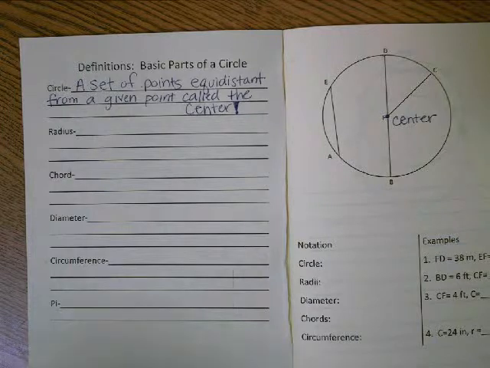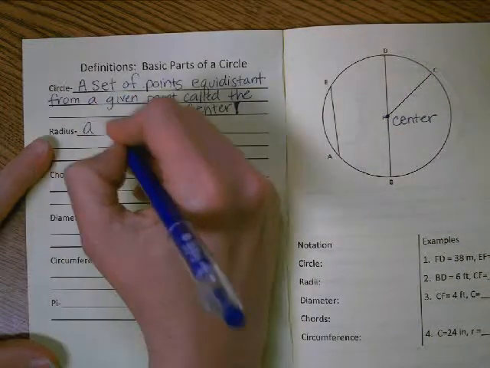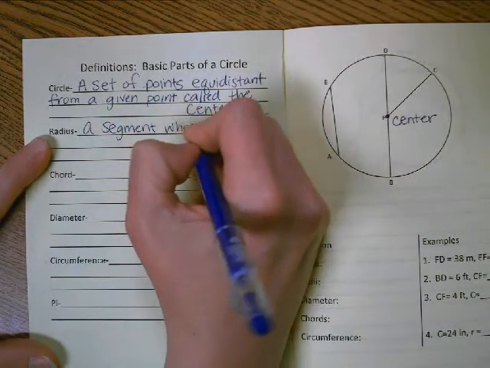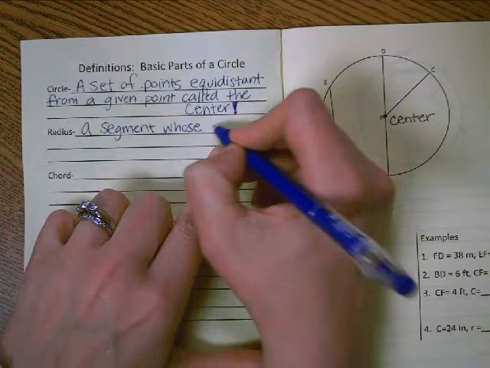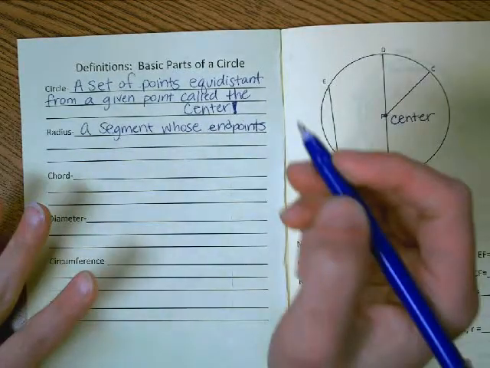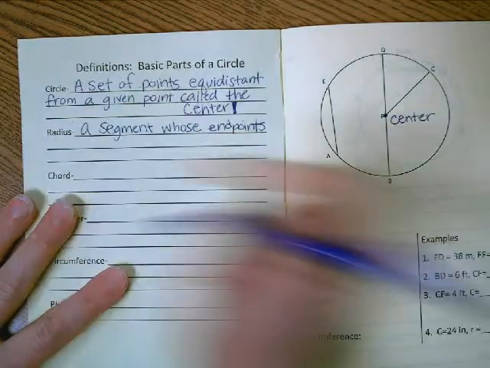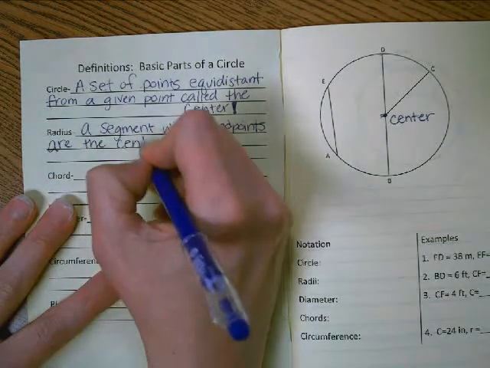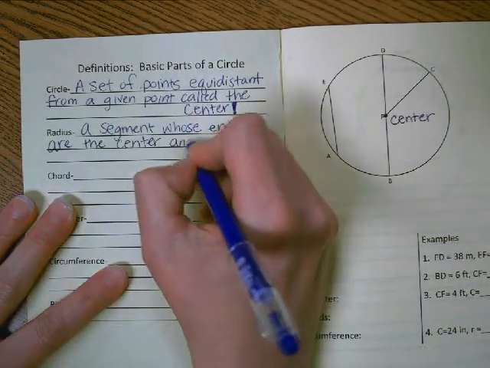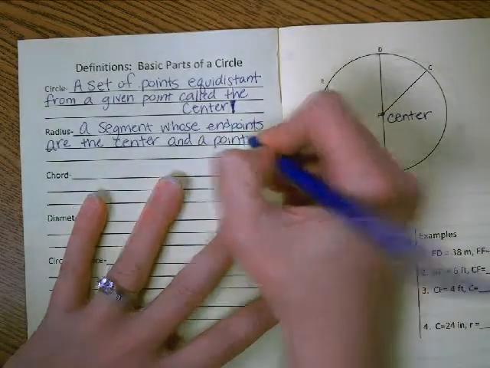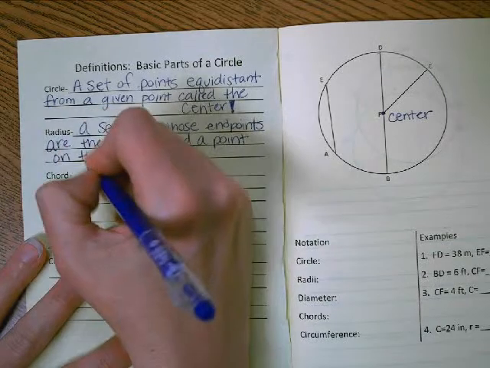Okay? Alright. A radius is a segment whose endpoints start at the center, or whose endpoints are the center of the circle and a point on the circle.